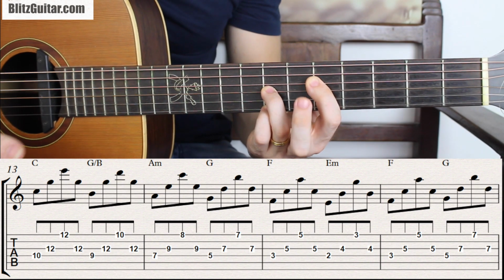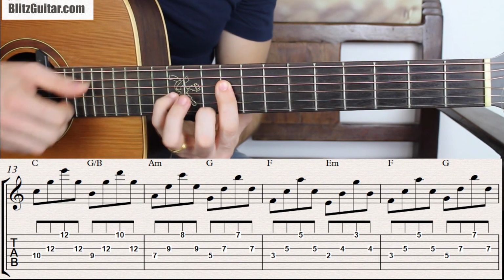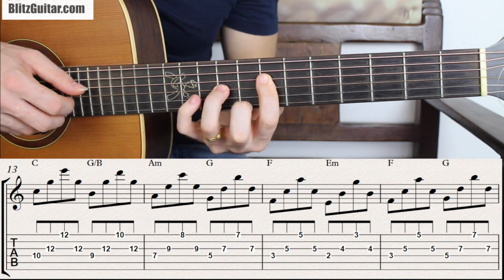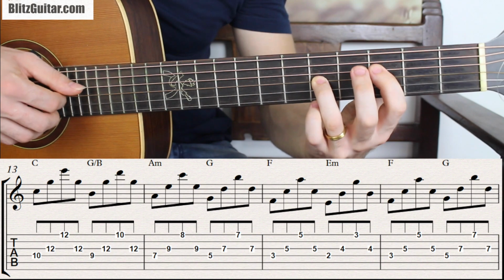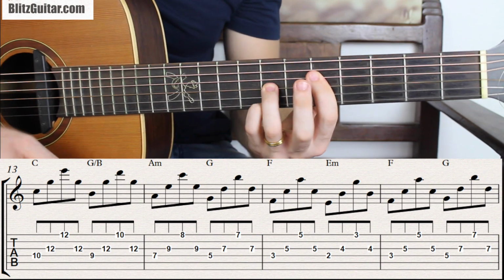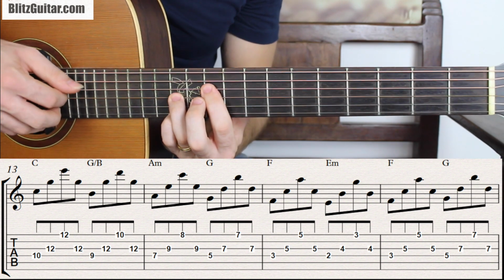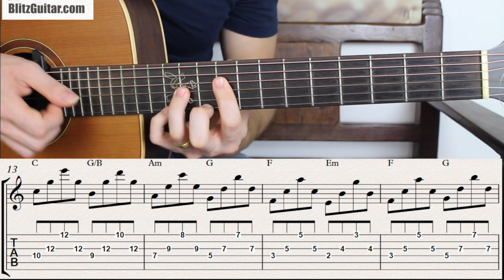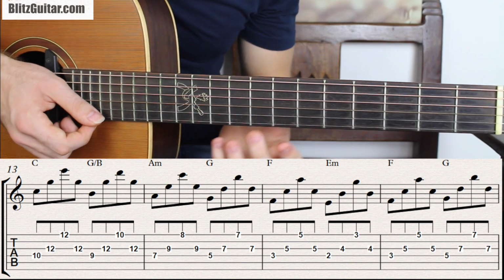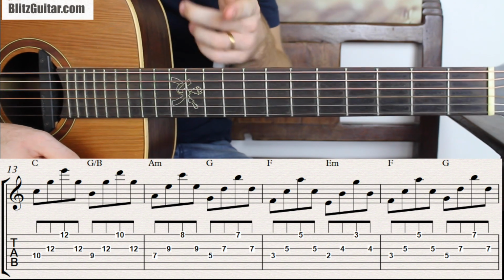Okay, so as you can see, I'm playing mainly 2 shapes, major and minor shape, with the exception of the G over B. So it's C, G over B, A minor, G, F, E minor, F, and G. And then we move on to the last layer, which is going to be a little bit more challenging. Well, we're gonna add an extra note, okay? And as you can see, I'm getting it wrong too, so don't worry if you get it wrong, we all get it wrong. Now let's check the last layer.